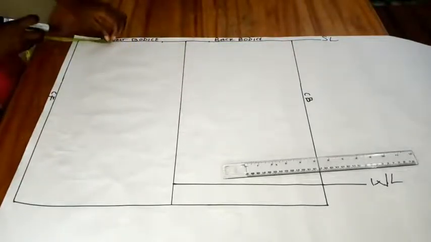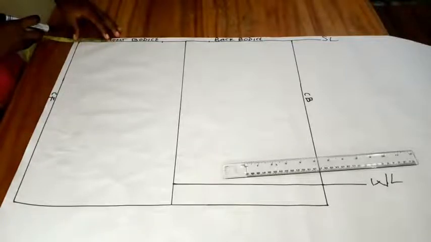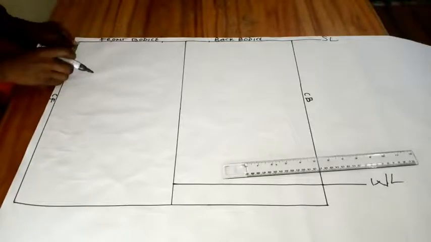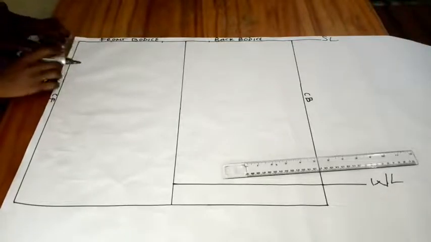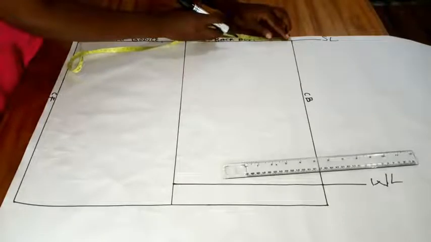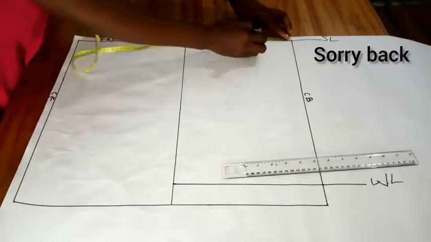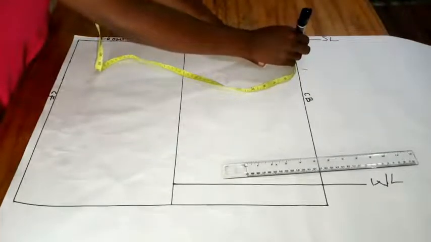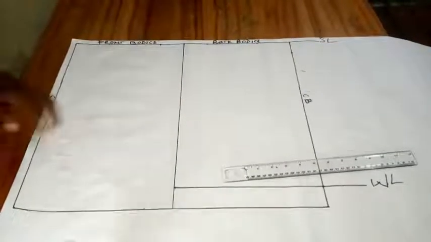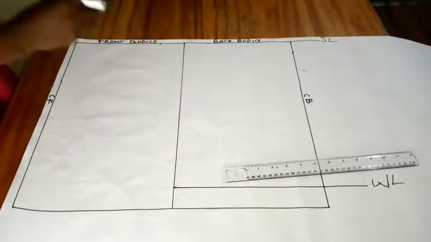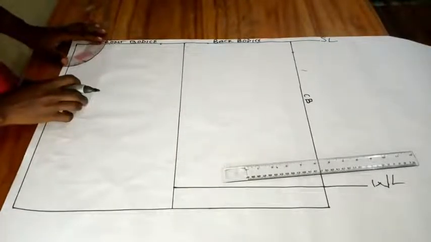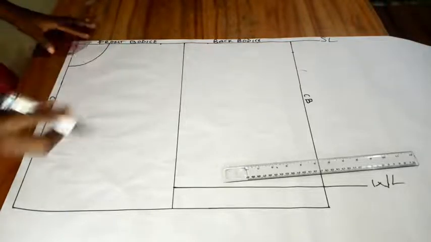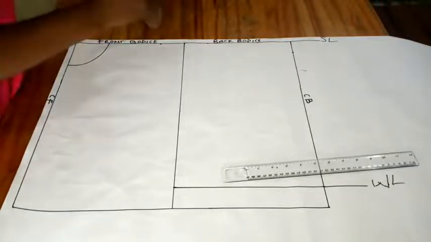Then I'll take my neckline. I'll be using 3 by 3 for the front. This is a standard. It can be altered depending on what style you are making. Then for the back, I'm doing 3 by 1.5. So I'll just use my French curve now to connect it. So you can see it's coming out very fine.